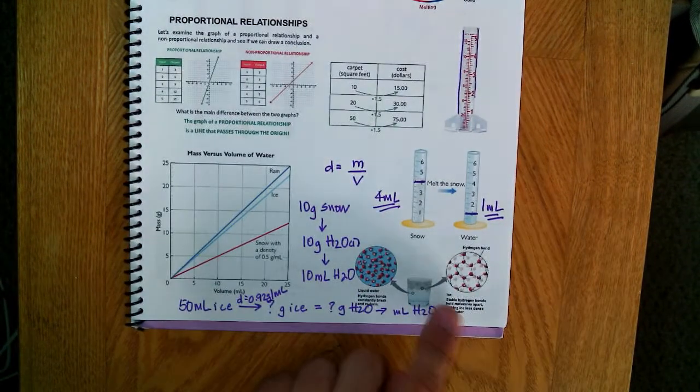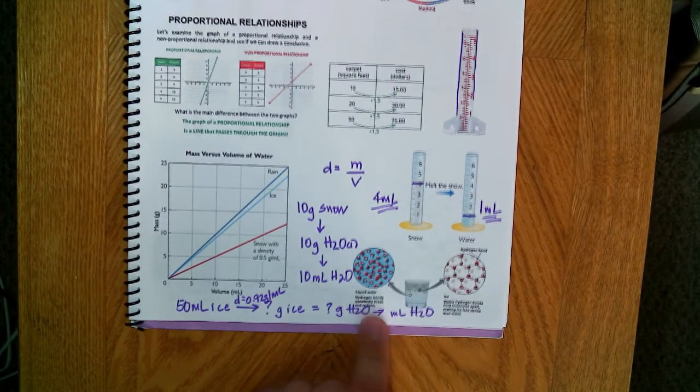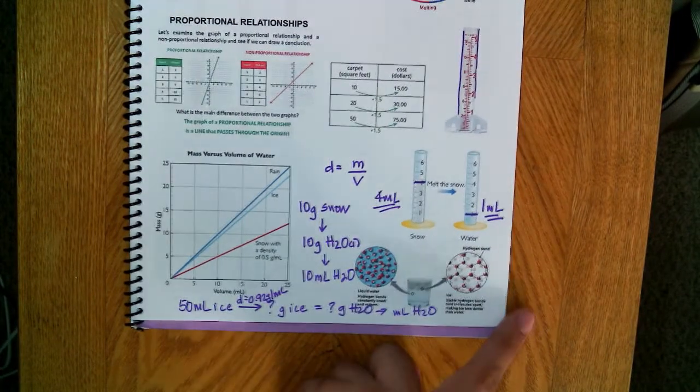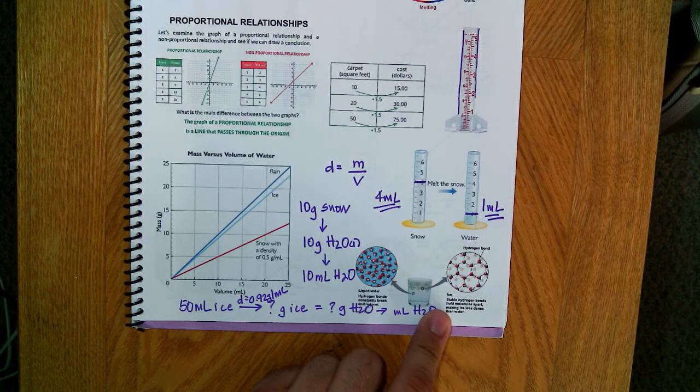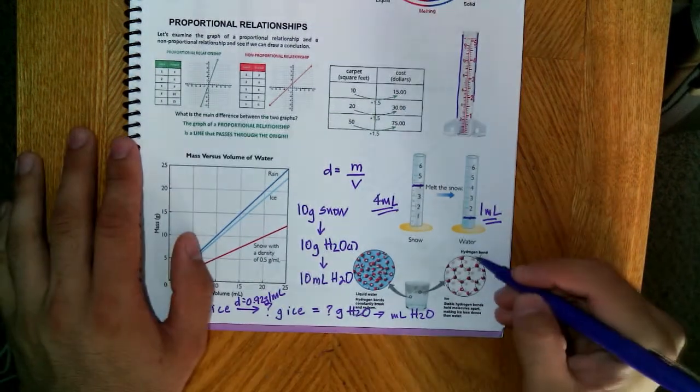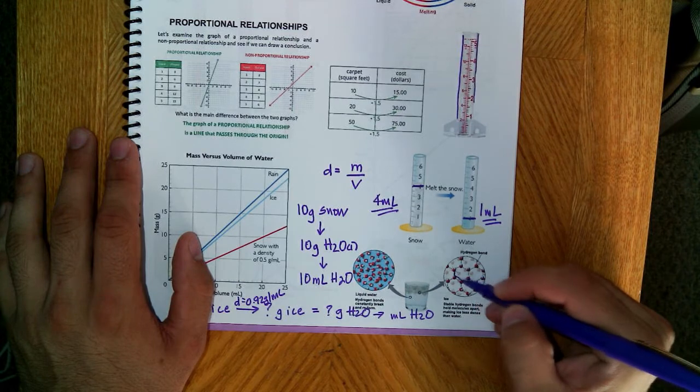The one thing we looked at with how water molecules arrange themselves in the liquid and solid form, it's unlike any other substance. Every other substance, when it goes from solid to liquid, the particles actually expand just a little bit. Water molecules are different. Water molecules take up much more space as a solid. You can see all of the empty space there.